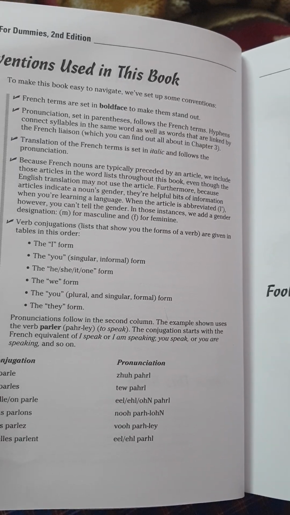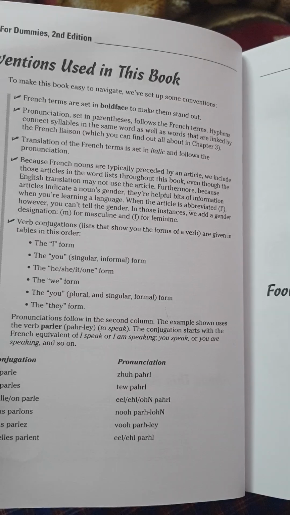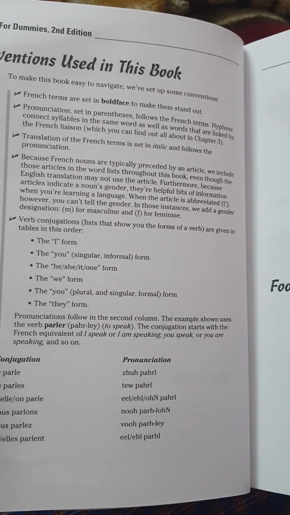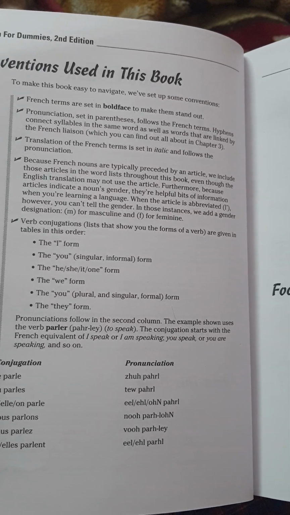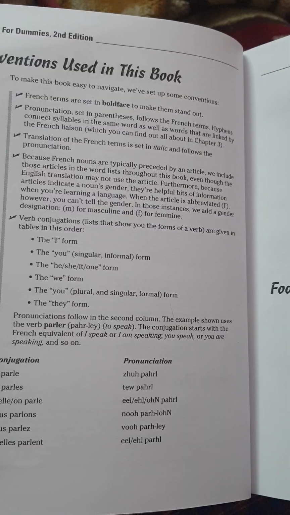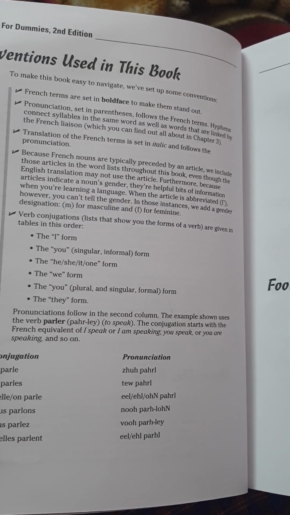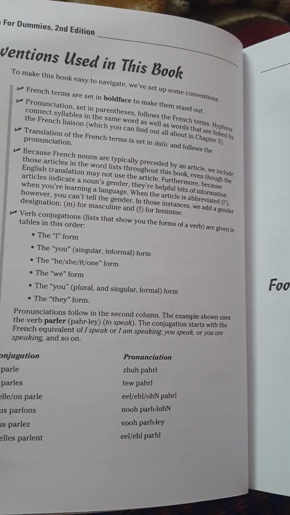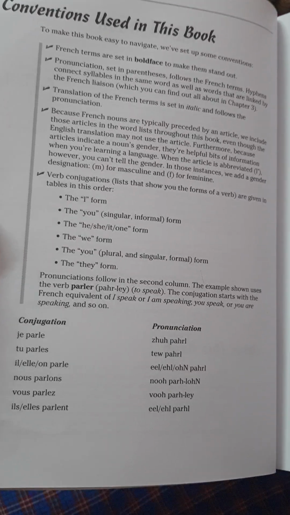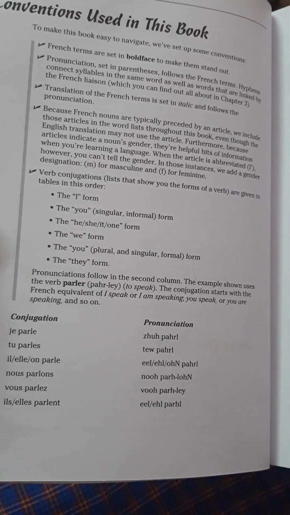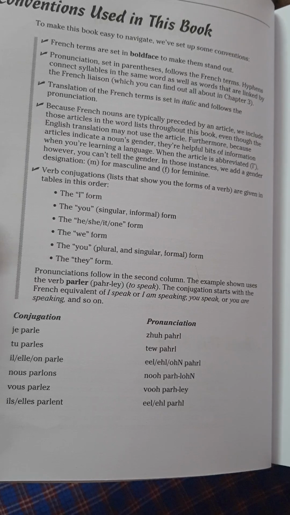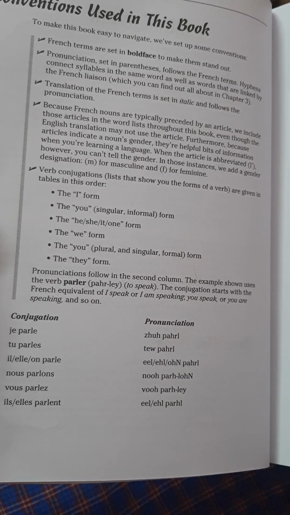Alright, so verb conjugations, lists that show you the form of a verb, are given in a table in this order: the I form, the you singular informal form, the he, she, it, one form, the we form, the you plural or singular formal form, and the they form. Pronunciations follow in the second column. The example shown uses the verb parler, to speak.